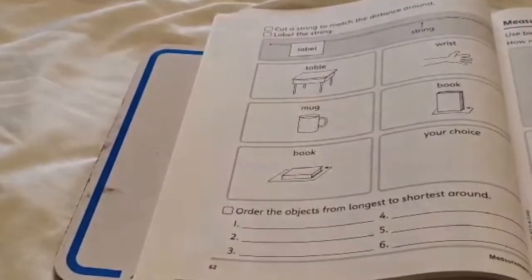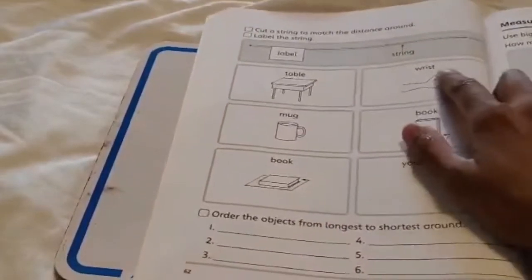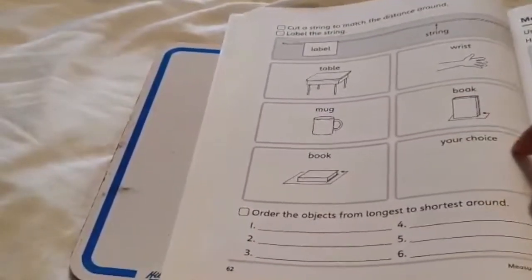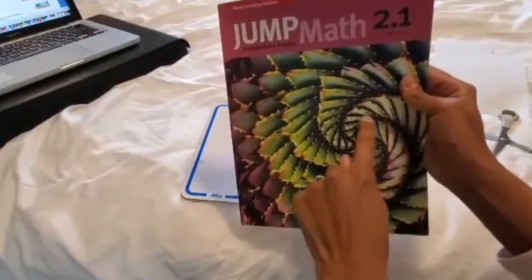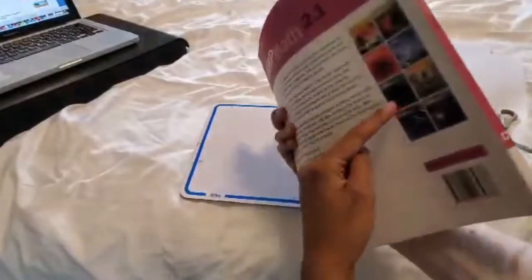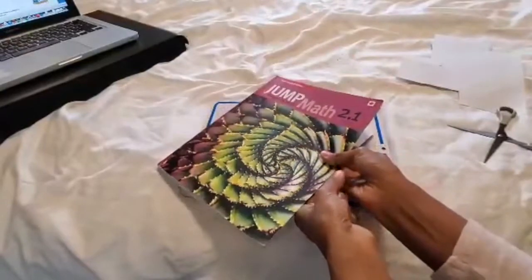Then at the end, after you've measured a table, you've measured your wrist with a string, after you've measured around a mug, measured around a book. If you're measuring around a book, you'd have it like this, and then you would start your string at one end and go all the way around the back until you got back to the front, and then you would cut your string there.